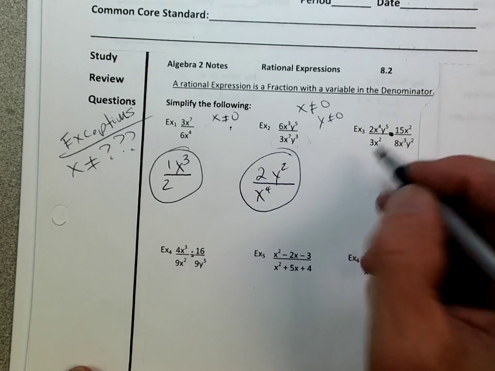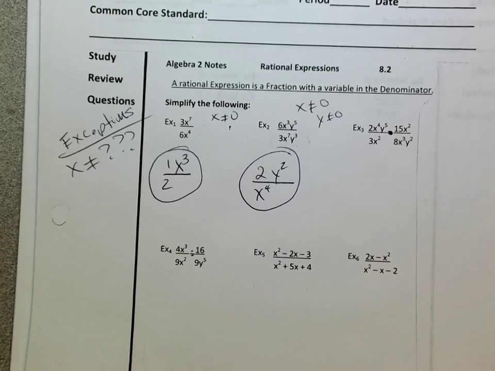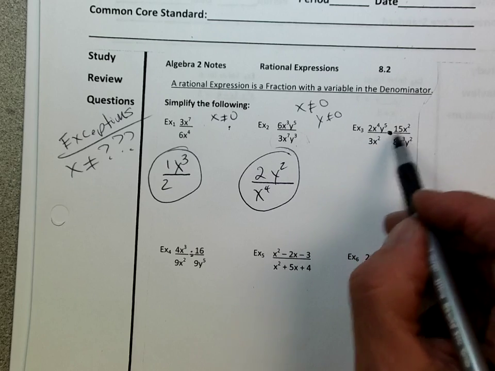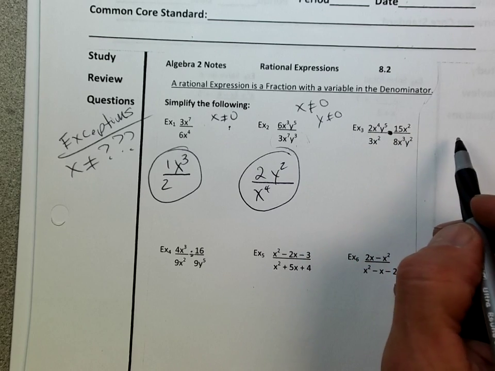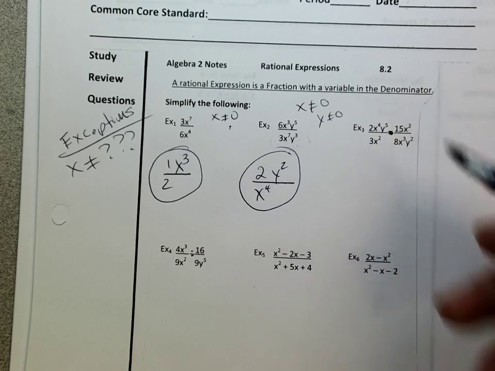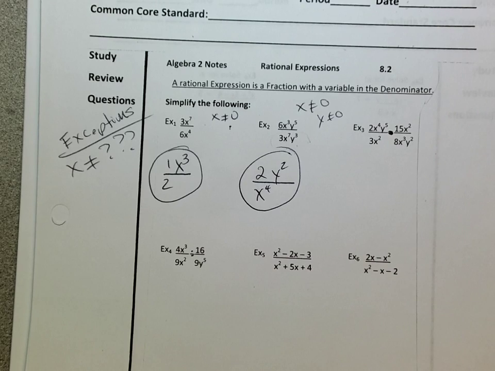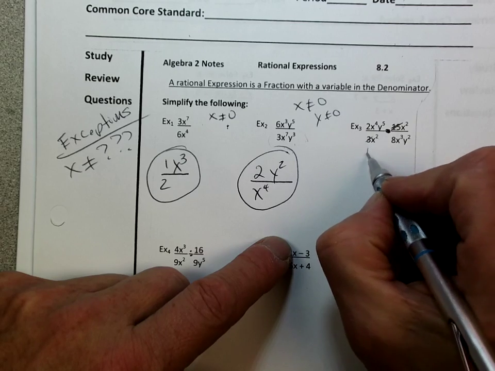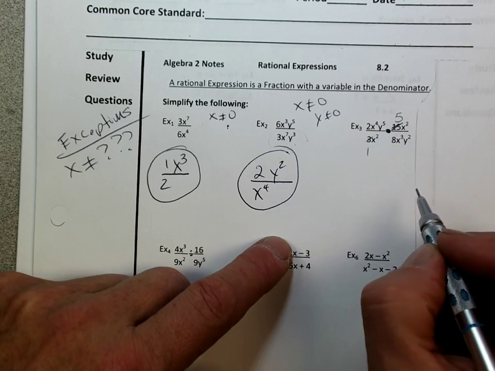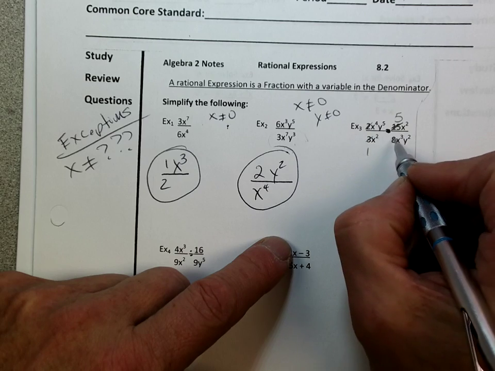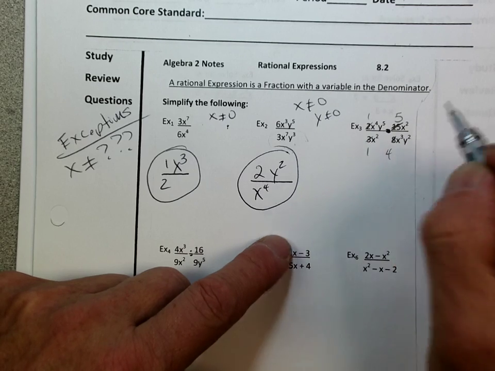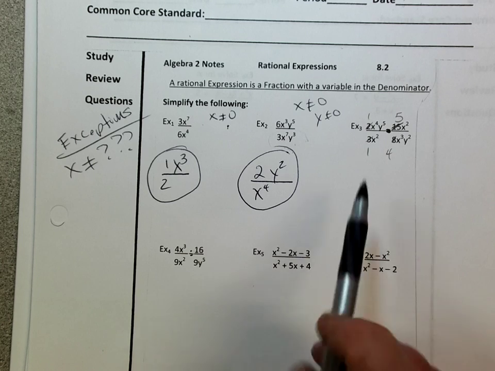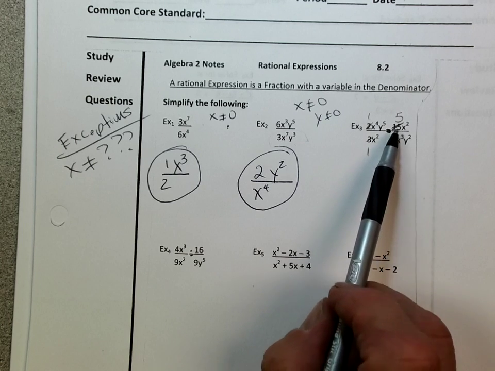Example 3. There are 2 ways to do example 3. I think the easiest way is to cancel first. I'm going to cross simplify, like Michaela suggested, the big numbers, and then I'll probably multiply through and then cancel the x's. So the first thing I'm going to do is take a look and possibly cancel 3 and 15. I'll make that a 1 and a 5. Cancel my 2 and my 8. I'll make that a 1 and a 4, okay? So I just cross-simplified my numbers.